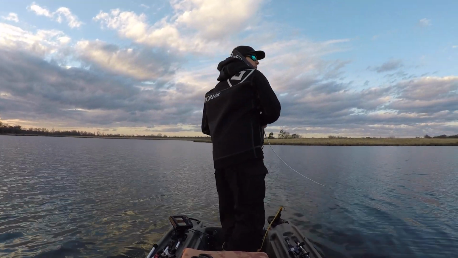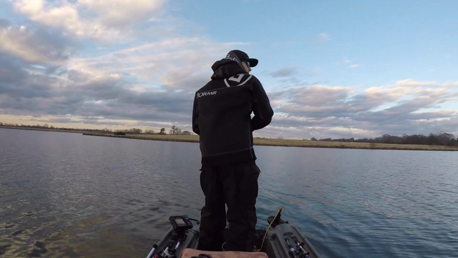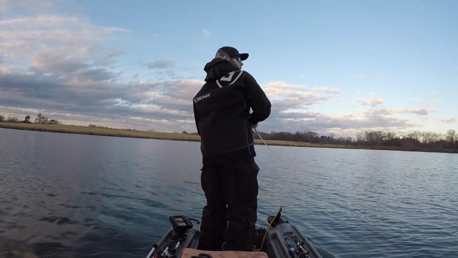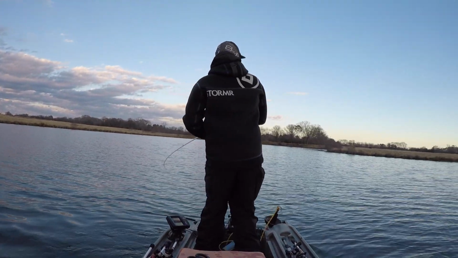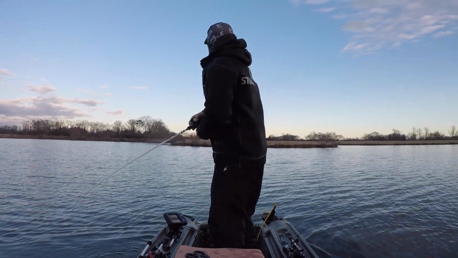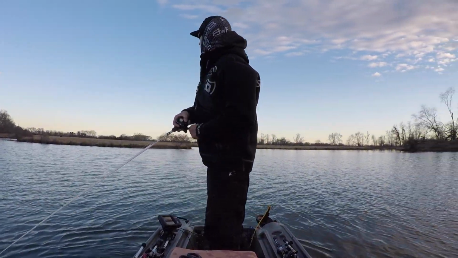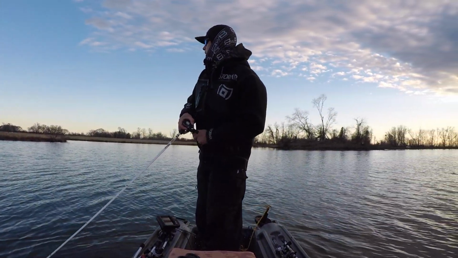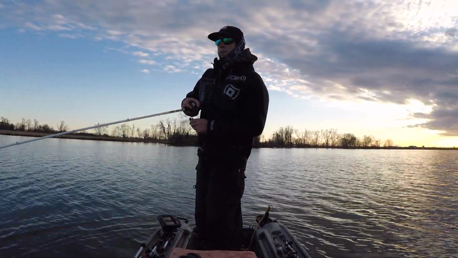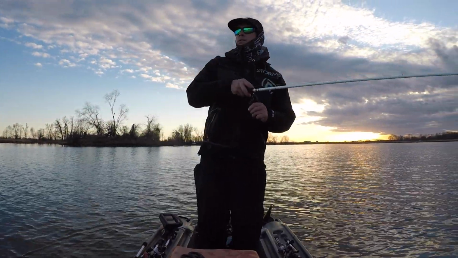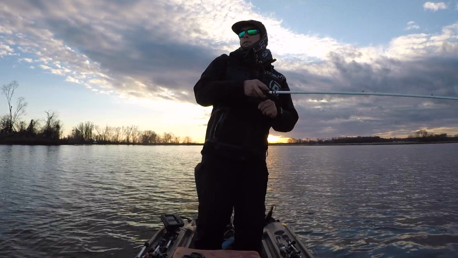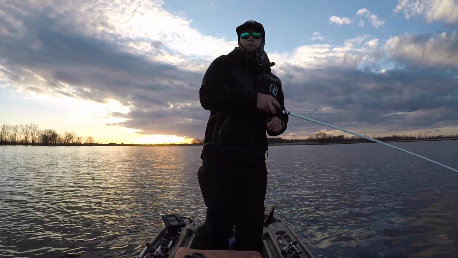Here's another one, guys. Oh man, this is a good one too. Same technique. Oh man, this is way bigger. Fishing that underspin. Man, same spot, just up on that point.